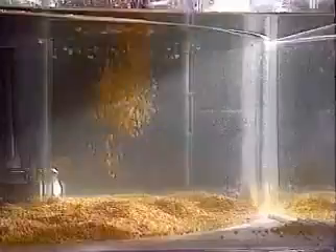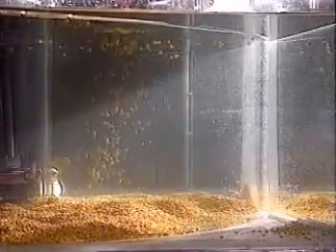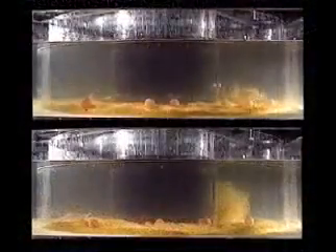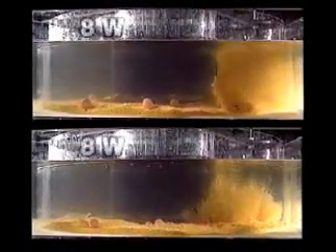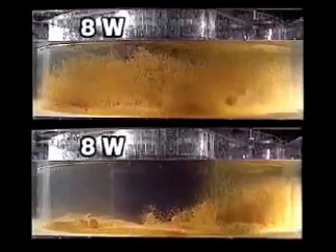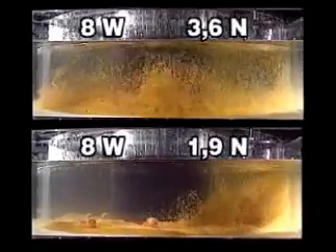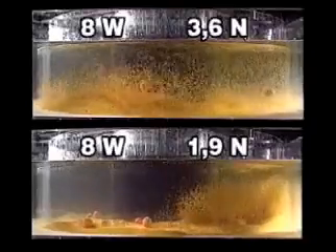Ping-pong balls may seem quite far removed from real applications, so we replaced them with solid plastic particles having a density higher than that of the water. Again, it's important to note that power input to the mixer is equal in both of these examples, 8 watts. Note the difference in bulk flow velocity and degree of suspensioning.